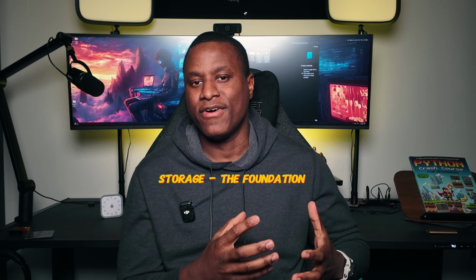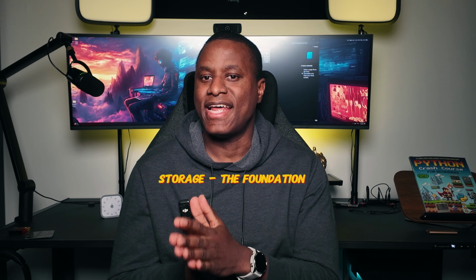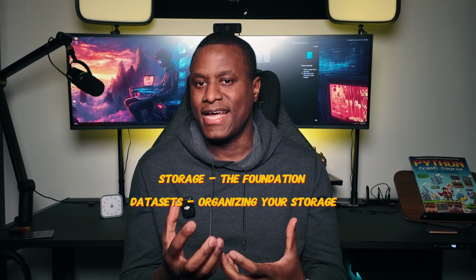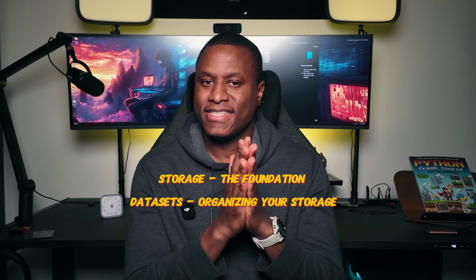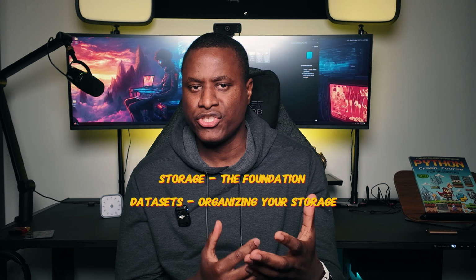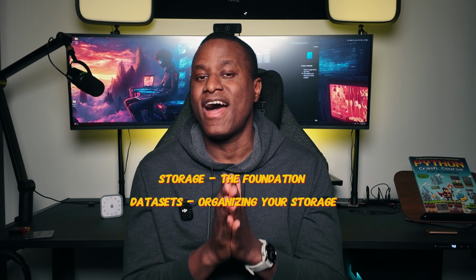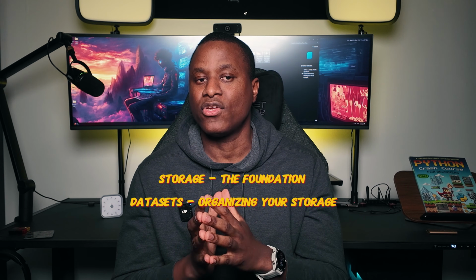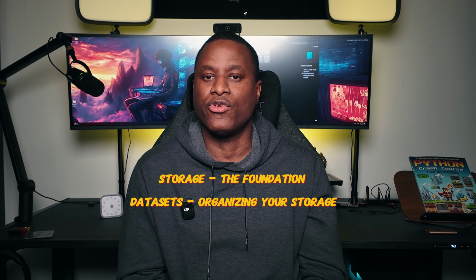Storage pools are the foundation, but you don't just throw files directly into it. And that's where datasets come into play. Datasets help you organize your storage. A dataset is like a folder, but with way more powerful options. Each dataset is a separate file system, meaning it can have its own, let's say, permissions, compression, and snapshots. Instead of dumping all of your files into one big pool, datasets help keep things organized, and each dataset can be fine-tuned based on how you want to use it.